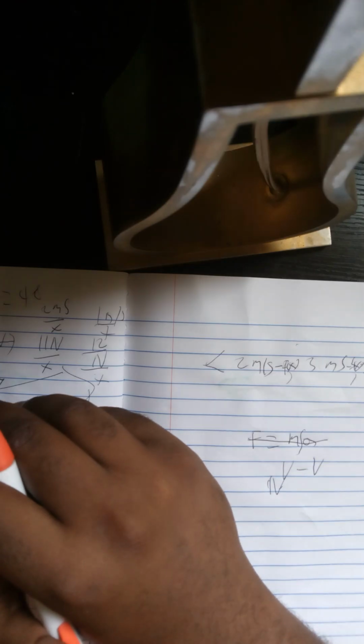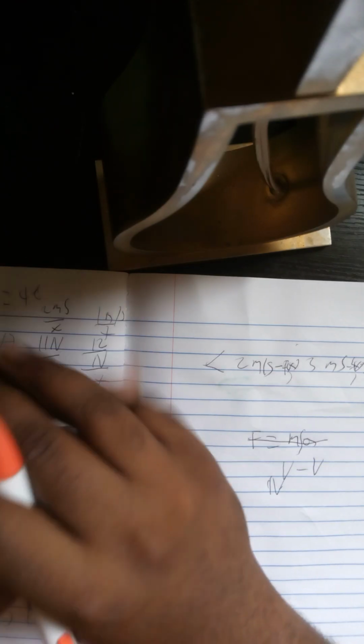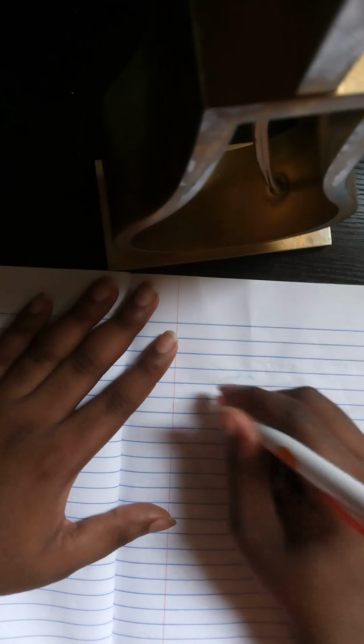I'm going to teach you something very simple. Let's say you have a magnet. So, okay, I'm going to split the straight here. You have a magnet.